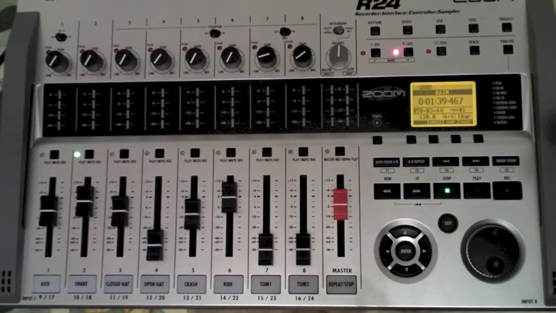EQing, basic EQing on the R24. Okay, finally for this part 4, we're going to look at the insert effect on the Zoom R24.